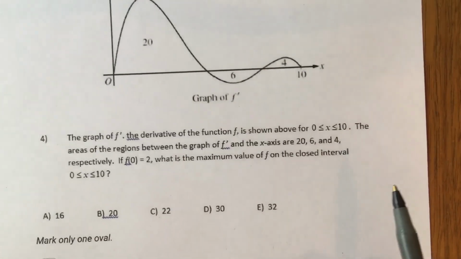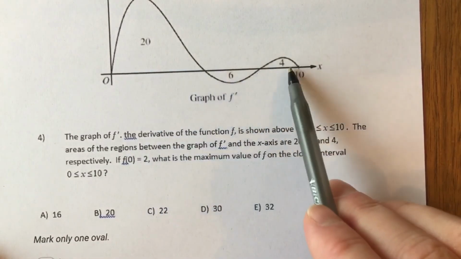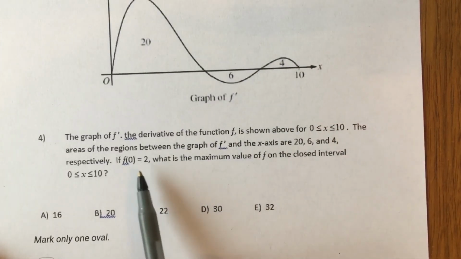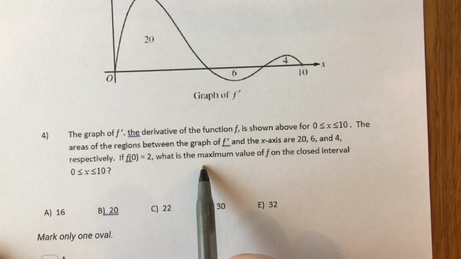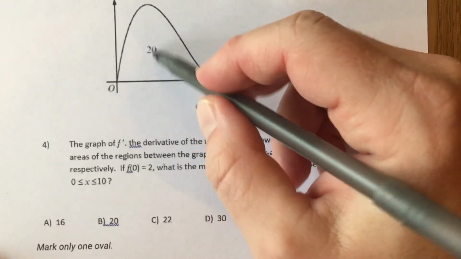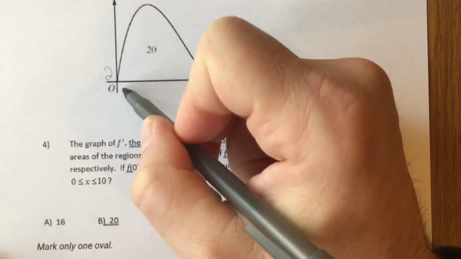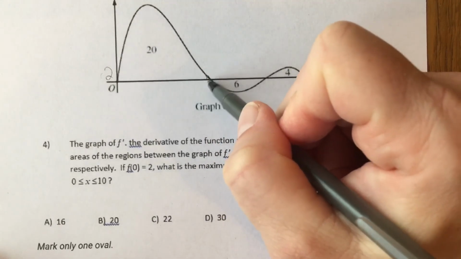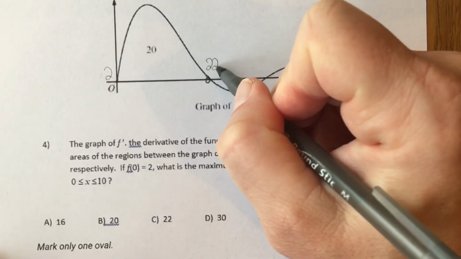And then our last one here gives us a graph of f prime, and we're told what these areas are. And we're told that the function is equal to 2 initially, and we want to know what the maximum value is. So again, these areas represent how f is changing. So if it started out as a value of 2 here, then once it gets to this point, it'll have added this 20, it'll have a value of 22.